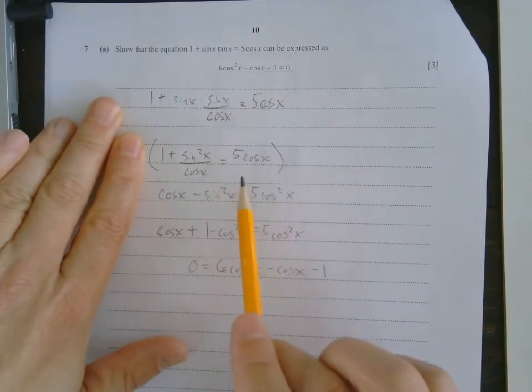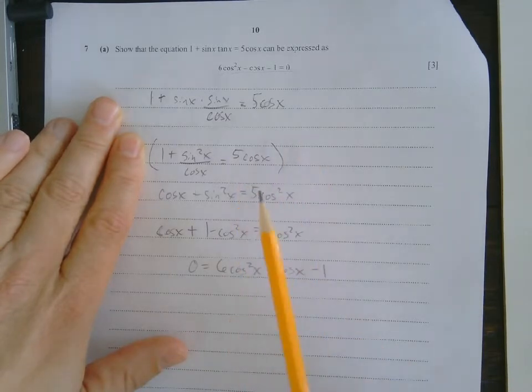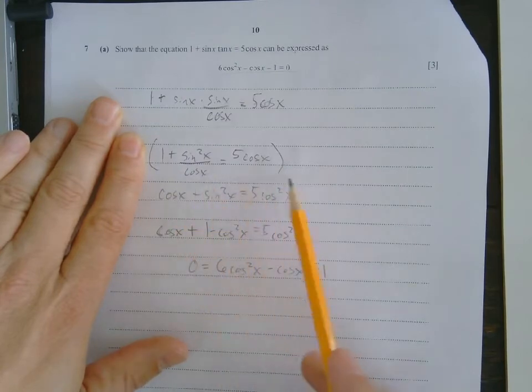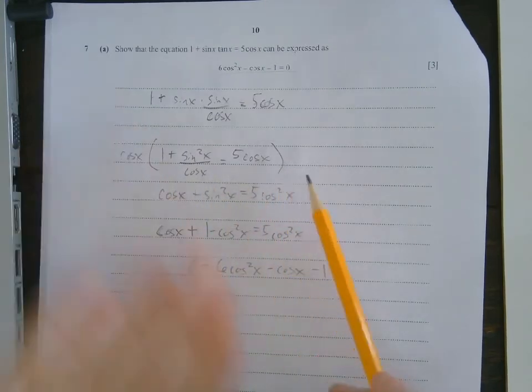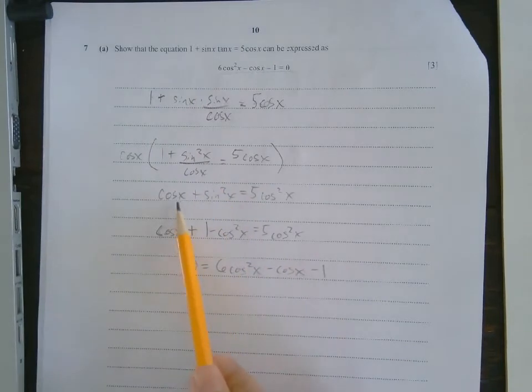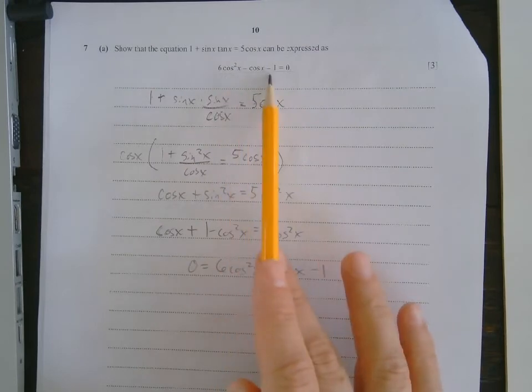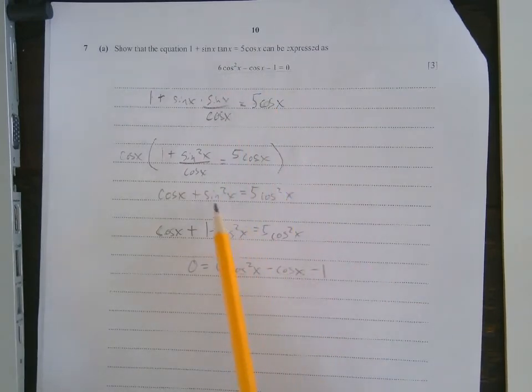Now, the thing I noticed from this is that I want to get rid of my fraction. So I'm going to multiply this whole equation, both sides of it, by cosine x. When I do that, I get cosine x plus sine squared x plus 5 cosine squared x. All right, I'm almost to the point where I've gotten rid of everything that's not cosine. Remember, I want to get to a point where everything's cosine. I need this to turn into a cosine.